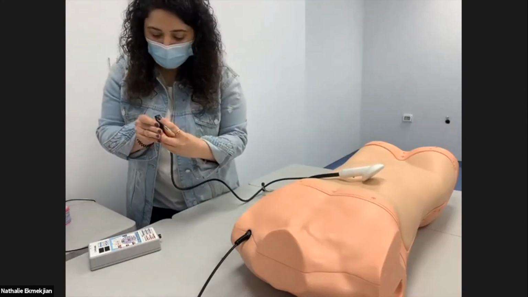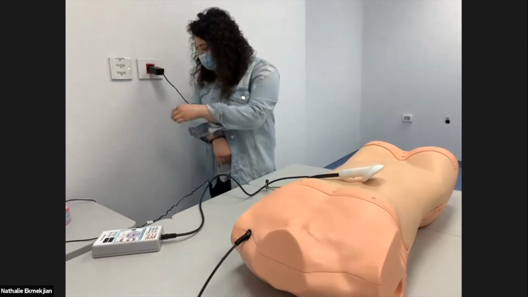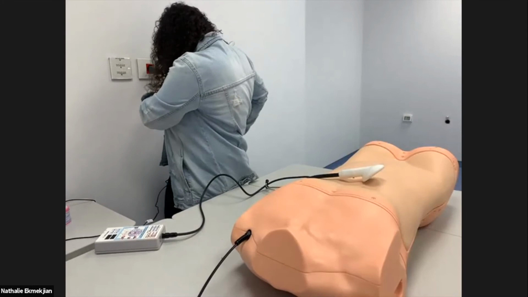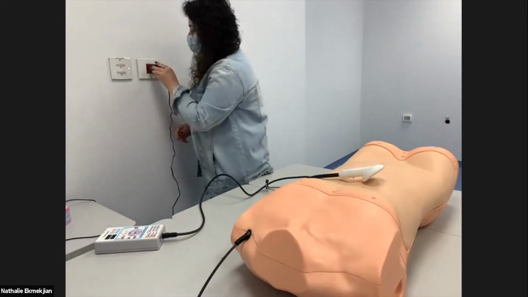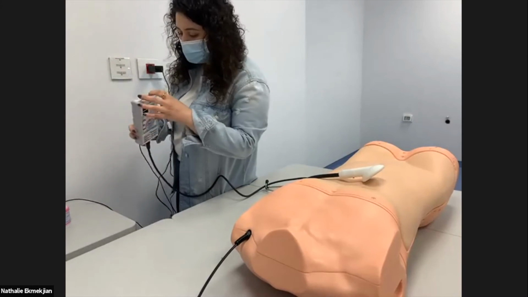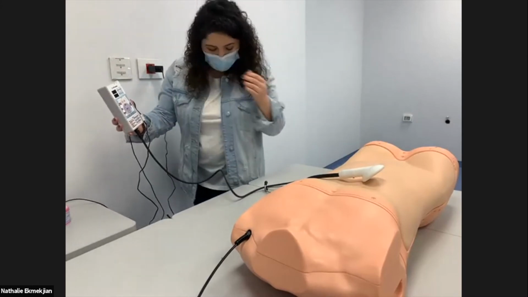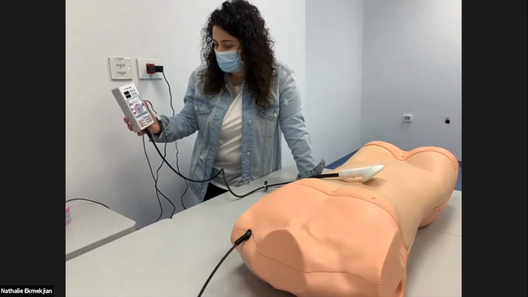We have the arrow up, we put it here, along with the power. Okay, and the speaker. We turn it on and should be ready to use.